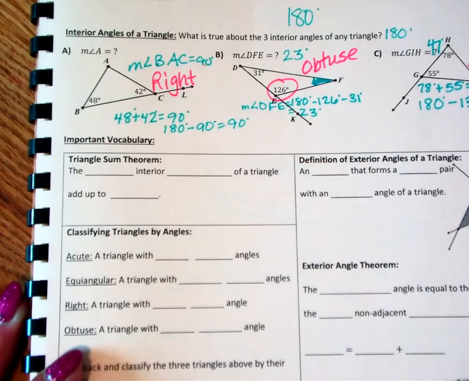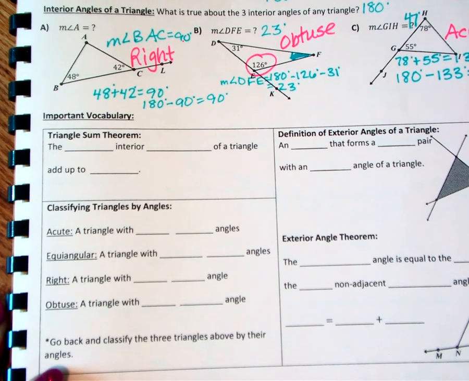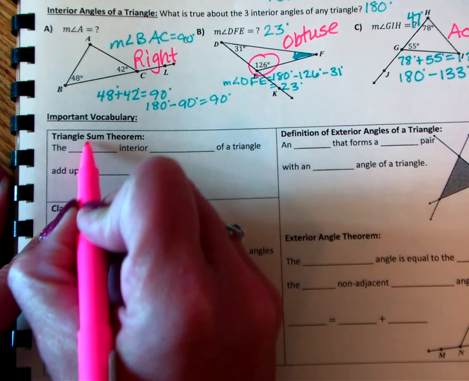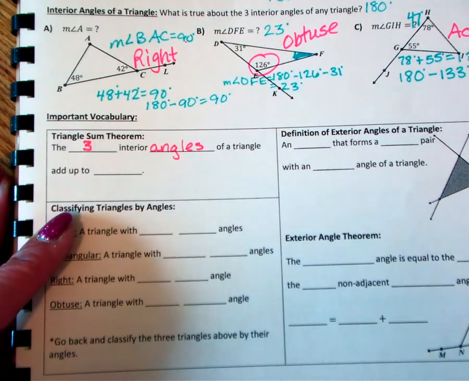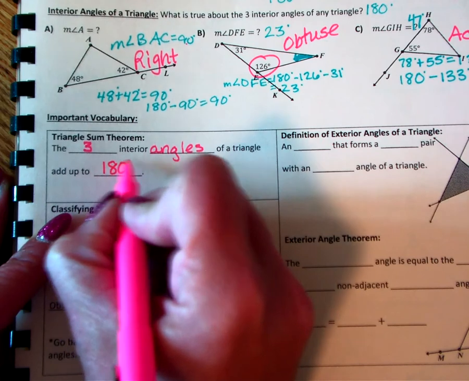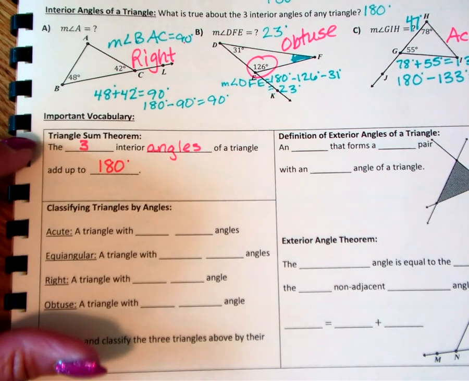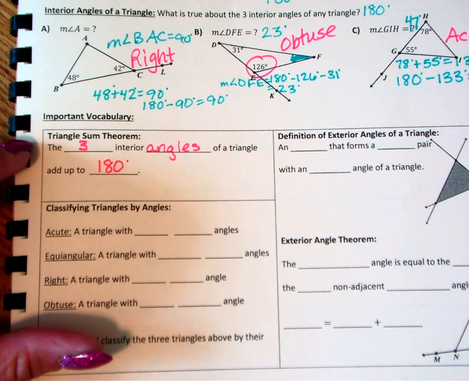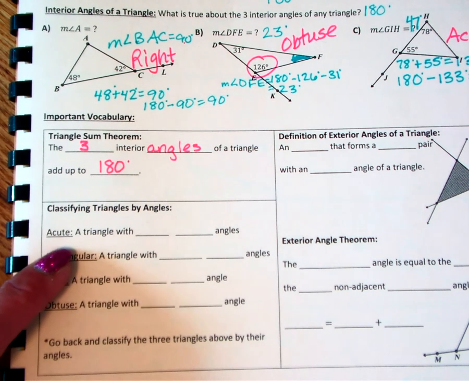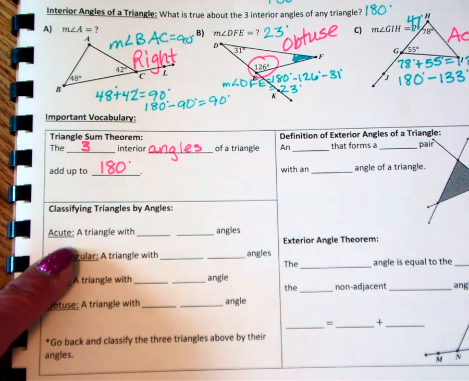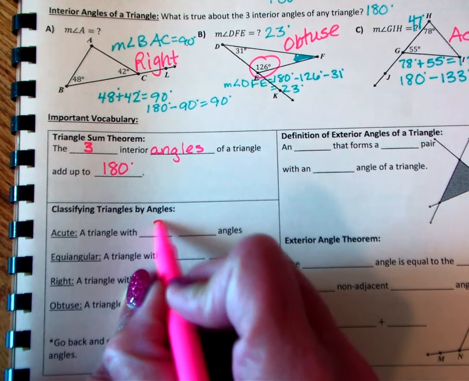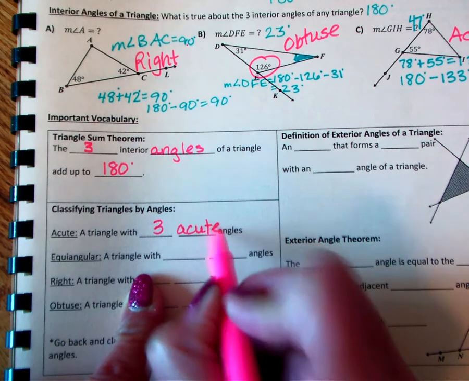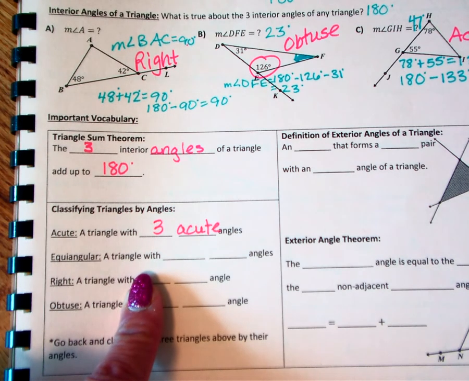Okay, so let's get some theorems and definitions filled in here. So the blank interior, there are 3 interior angles of a triangle add up to 180 degrees. That is the triangle sum theorem. Okay, so let's look at classifying triangles by angles. It is acute when it is a triangle with 3 acute angles, right? All 3 angles have to be acute, less than 90.